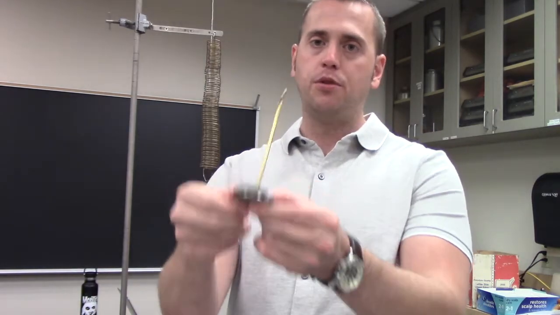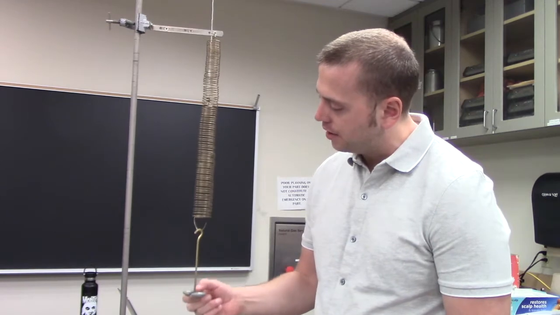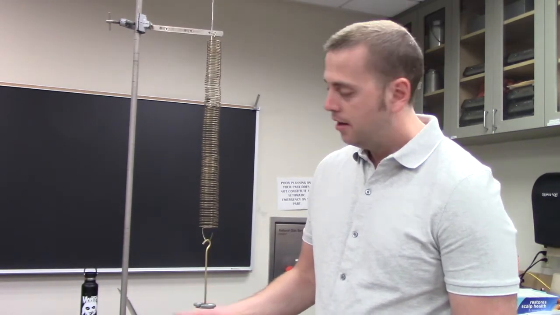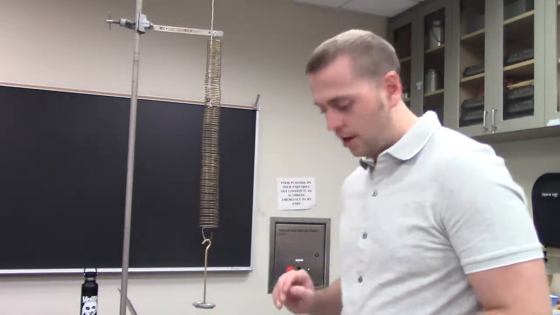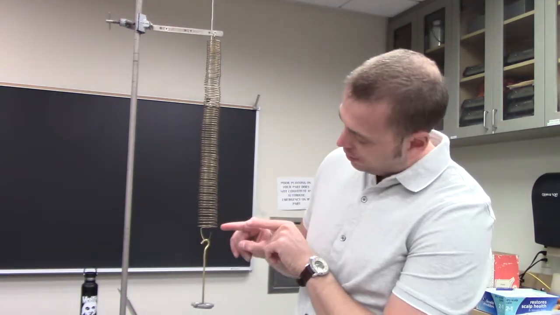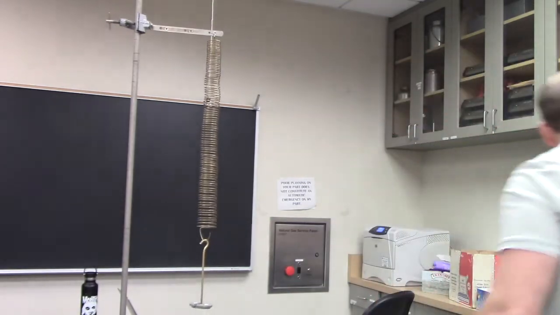So I'm just going to put them together like this for a total of 100 grams, and then hang this off the end of the spring. I'm just going to lower it very slowly so it's not bouncing up and down. And then I'm going to make the same measurement that we did before: what is the height from the floor to the last turn of the spring's coil right there. So let's measure that.